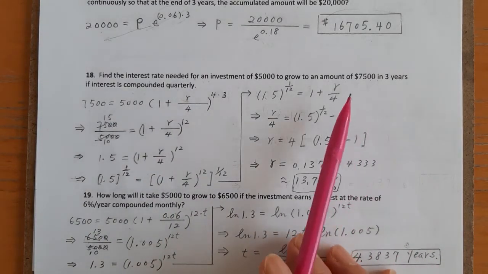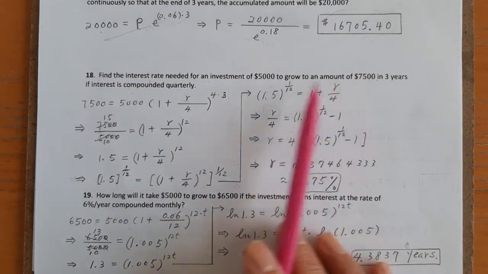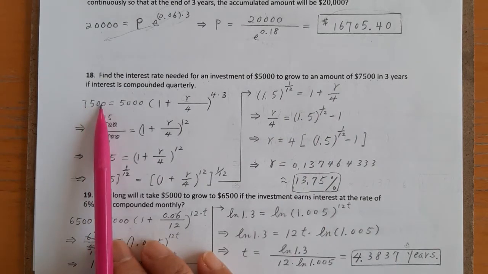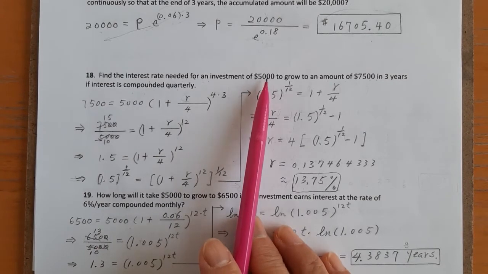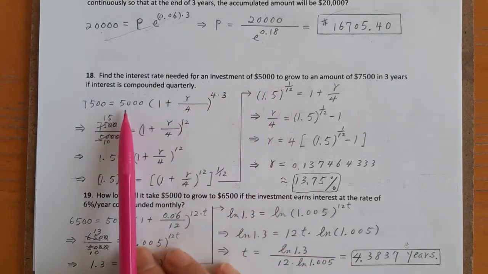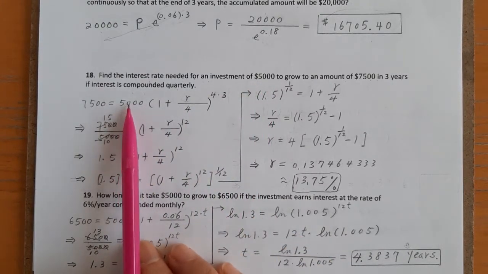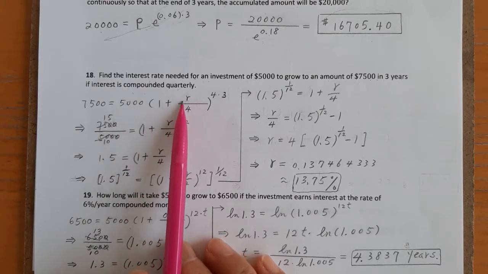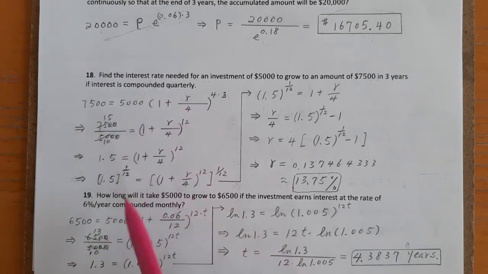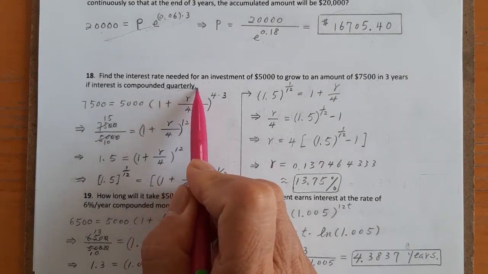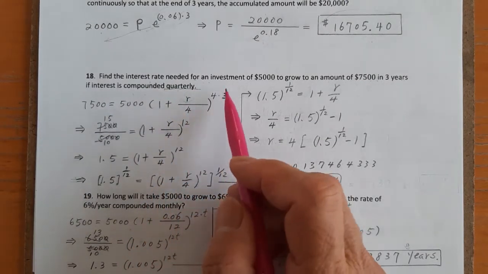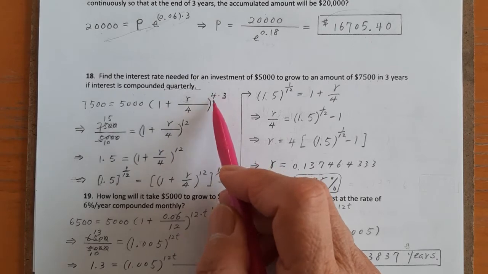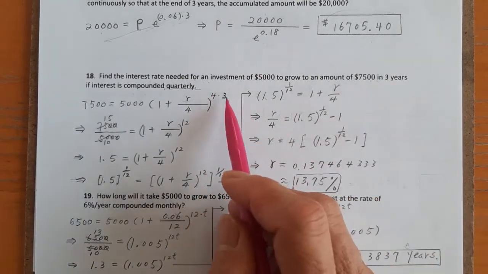So the amount becomes $7,500. That's A. It equals the original $5,000 investment, so principal P is 5,000, times parenthesis 1 plus R over M. Compounded quarterly, M equals 4, to the power M times T. M is 4, T is 3 years, so T is 3.